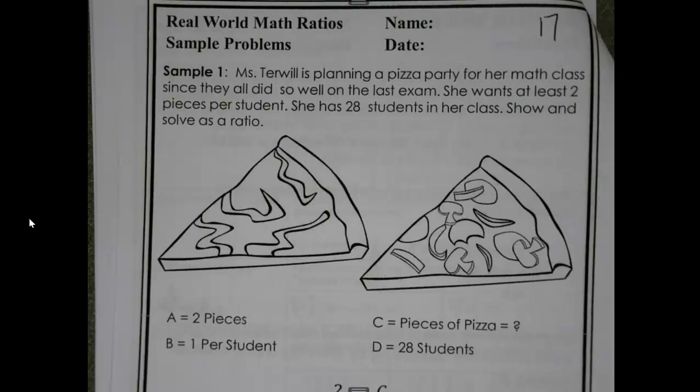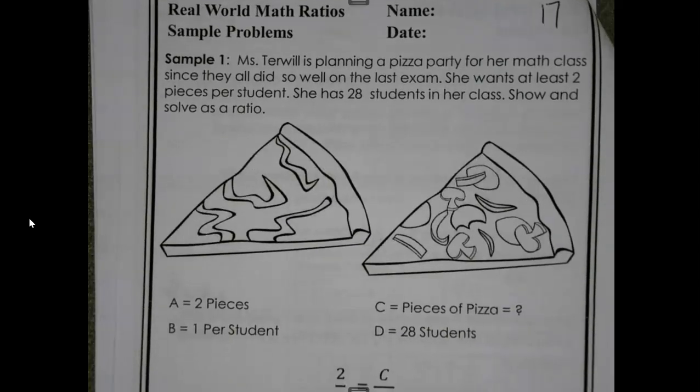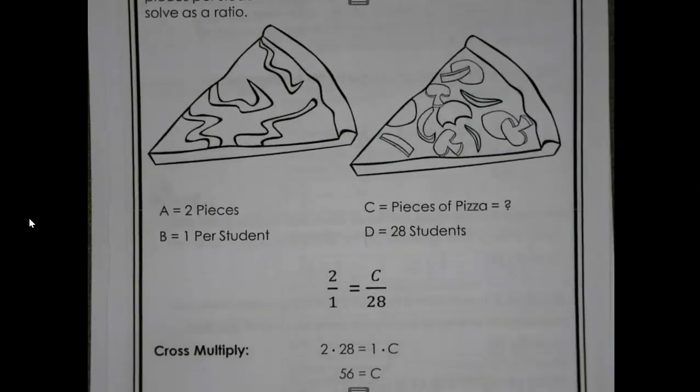We're planning a pizza party for a math class. Not a bad idea, since they all did so well on the last exam. She wants at least 2 pieces per student. She has 28 students in her class. Show and solve as a ratio. Now, do I need to necessarily write out this A, B, C, D that we see here every time? Not necessarily. Even though we want to know what the parts are, we want to put pieces compared to pieces. So here's what I mean by that.